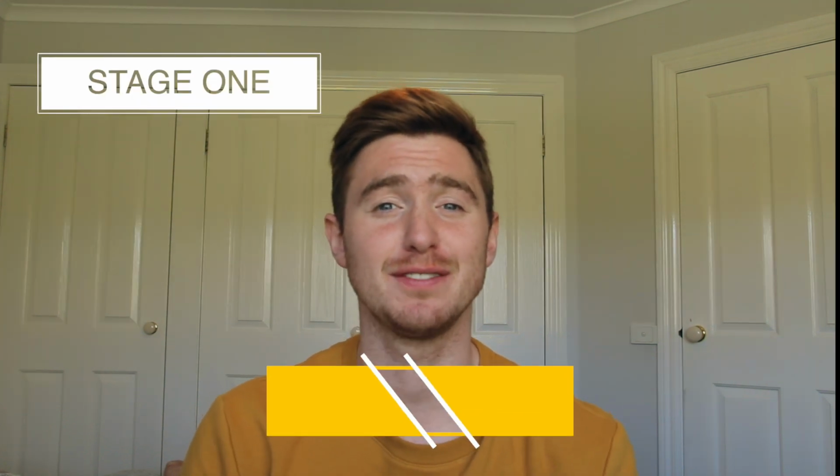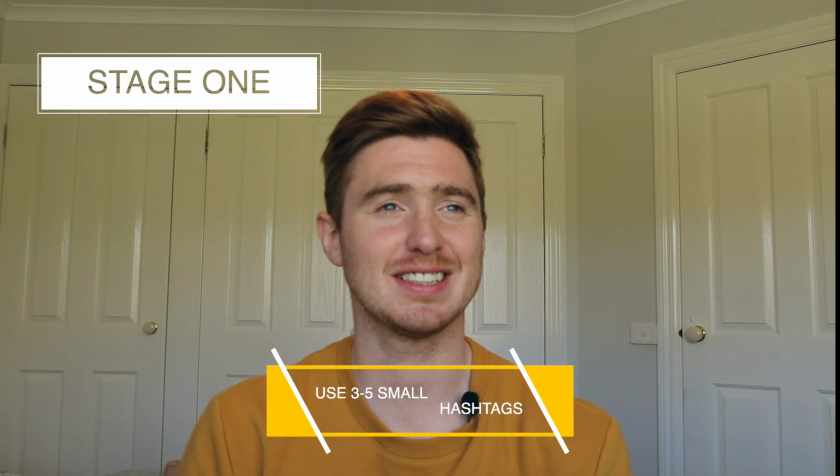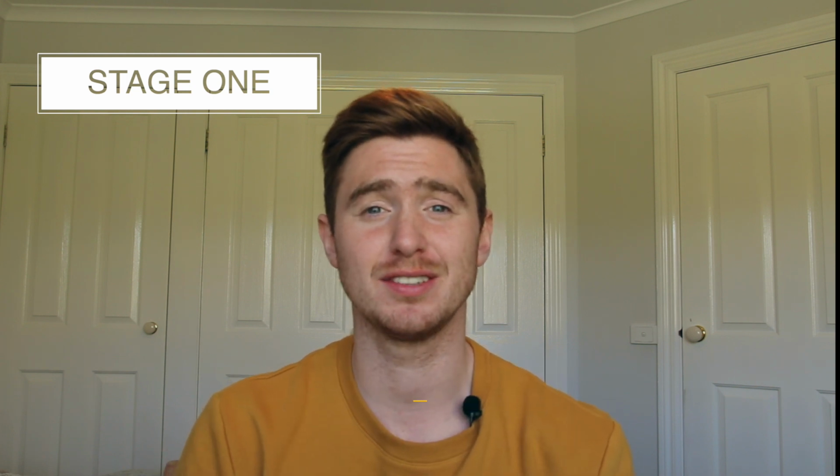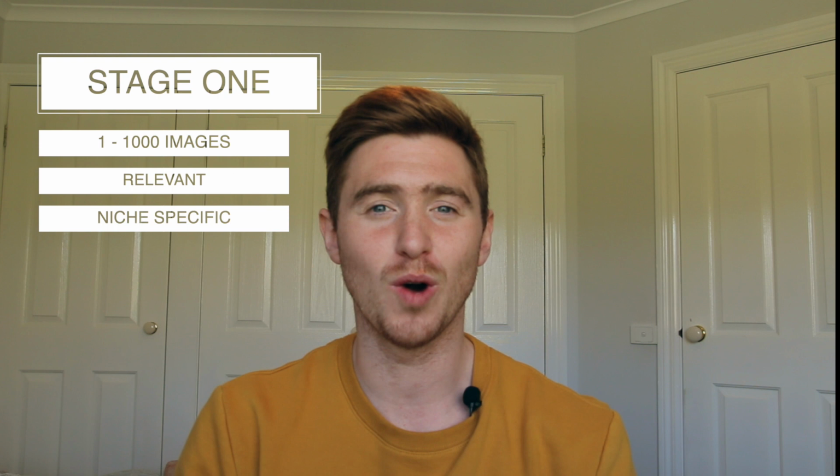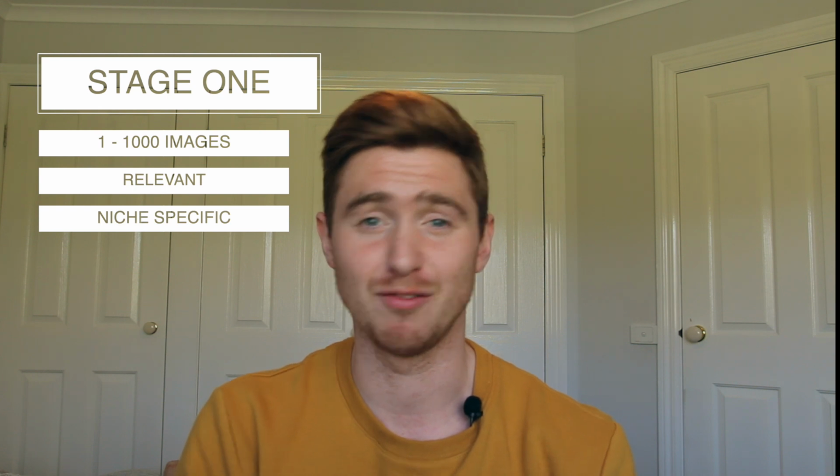So the first stage in the hashtag structure is using 3 to 5 small hashtags. These are hashtags that have around 1 to 1,000 images that have been posted using that hashtag. To find hashtags that are around that amount, you want to type into the Instagram search feature words that relate to your niche. So let's say if you're posting about cars, you're going to type in Range Rover or Ferrari, and you're going to see a list of hashtags and the amount of images that are with those hashtags.